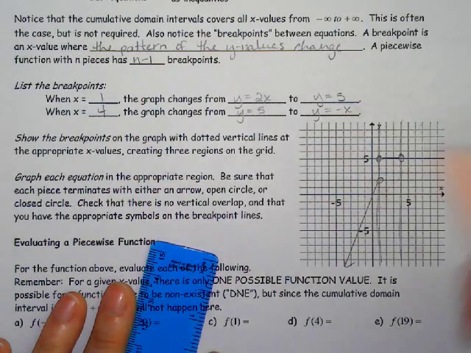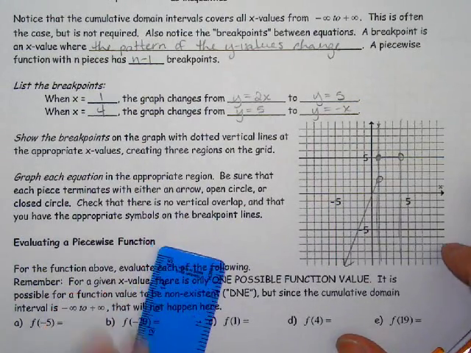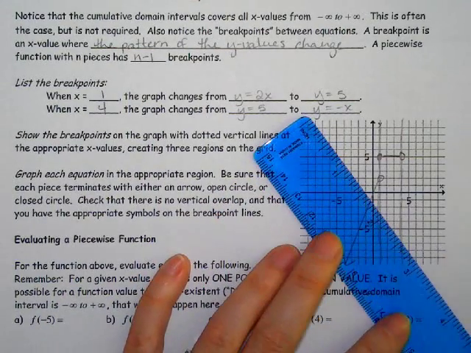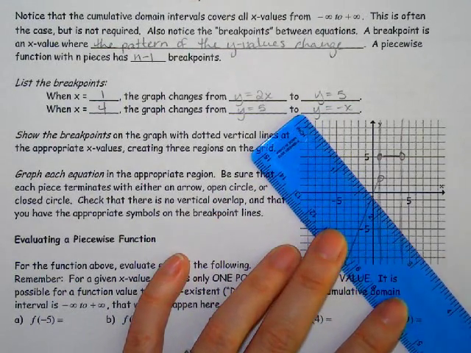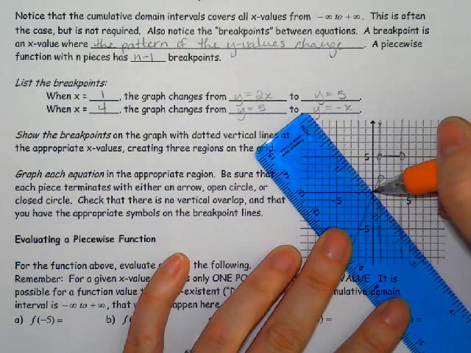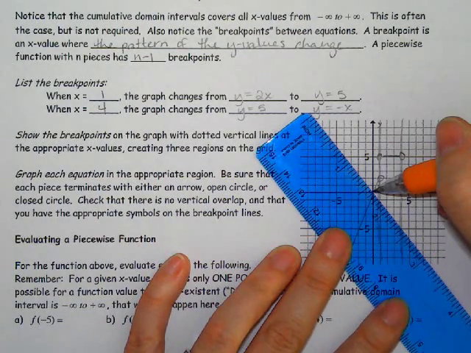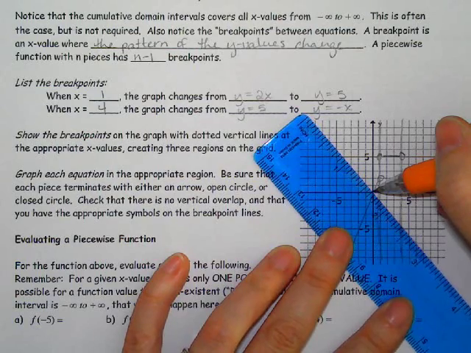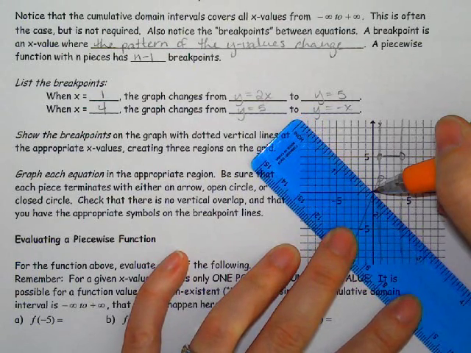Okay. And then the last part, y equals negative x, for x greater than or equal to 4. When I graph y equals negative x, I am going down 1 and over 1 repeatedly. Trying to get that line up right.